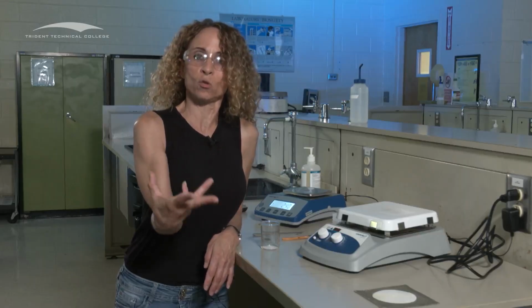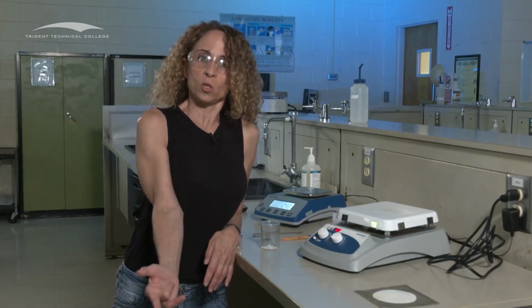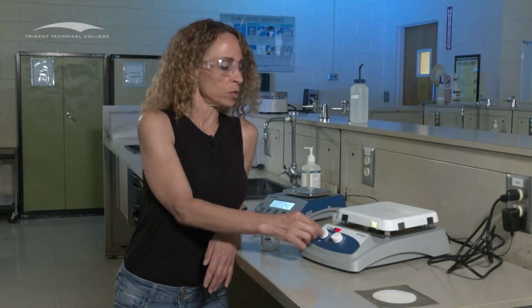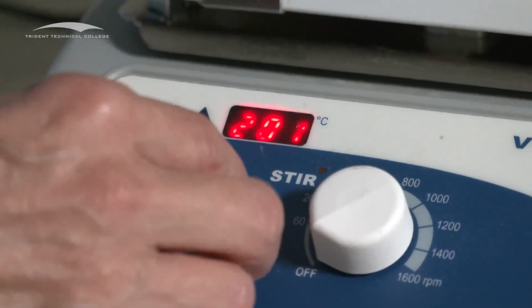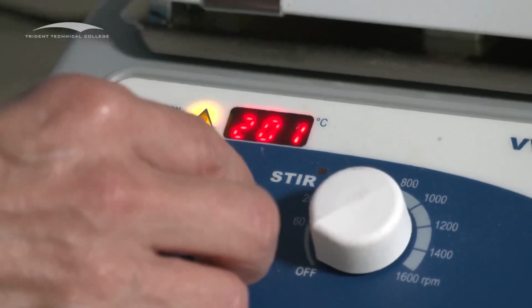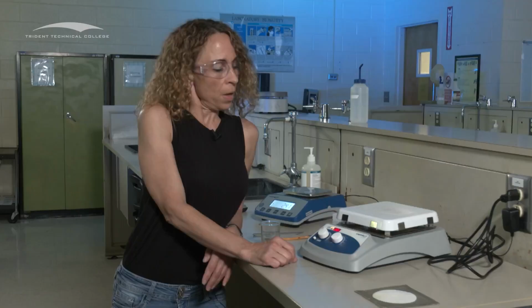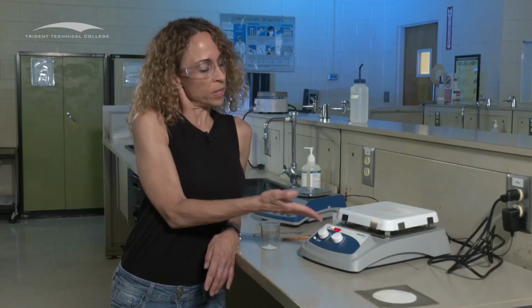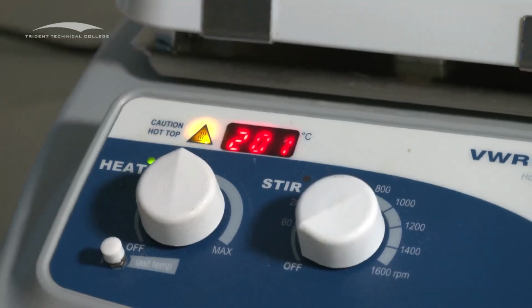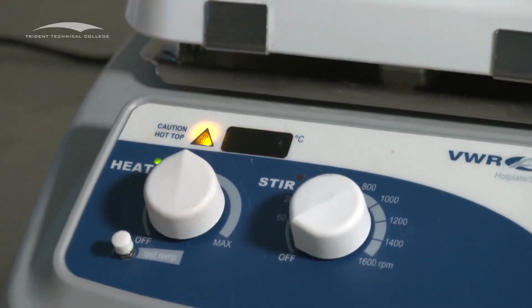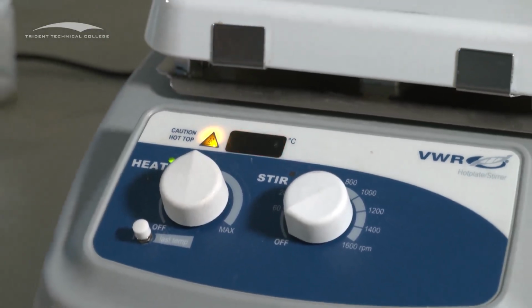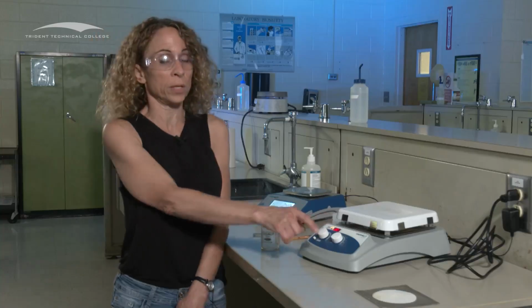All right, so you're going to turn this and look at the protocol, the experimental procedure, to see exactly what setting you're going to start. For the alum and the baking soda lab, you're starting at 200 degrees. So you just adjust this to 200 degrees. Okay, 201. Okay, and now you're going to give it a moment. It's flashing. When it stops flashing, that means the temperature has reached that point.